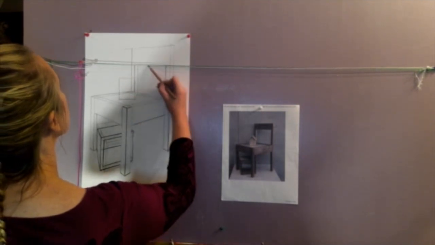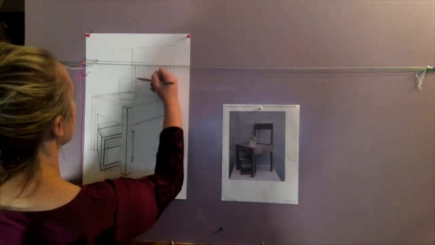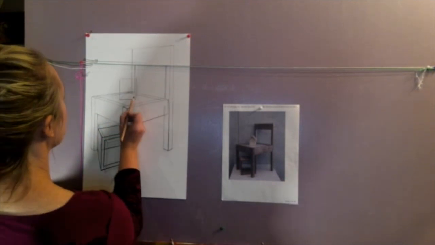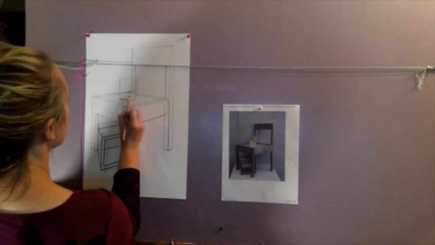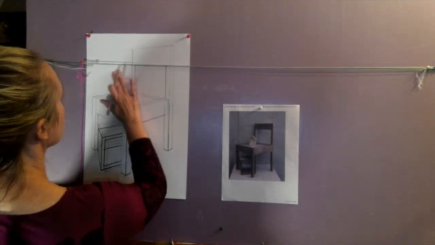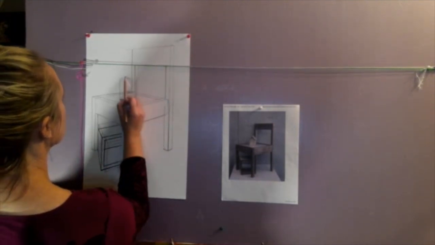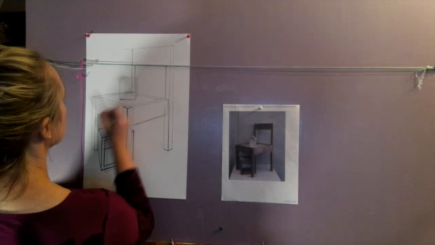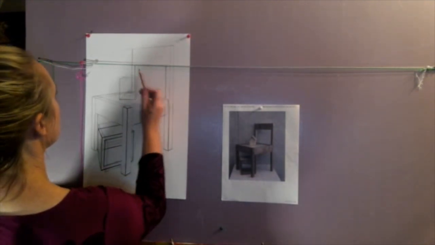And every 1-point box that is in any photograph always goes to the same single vanishing point. There only happens to be one thing in here, but if there were multiple, they would all go to the single vanishing point.